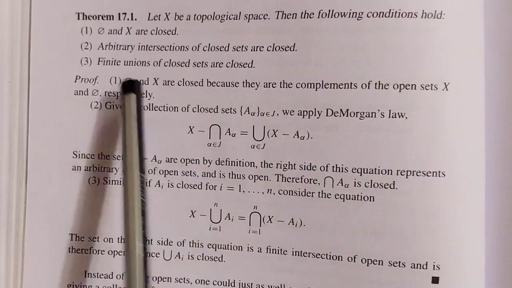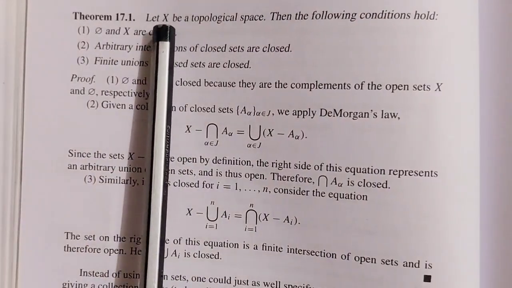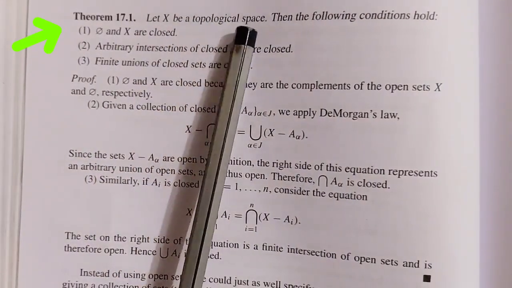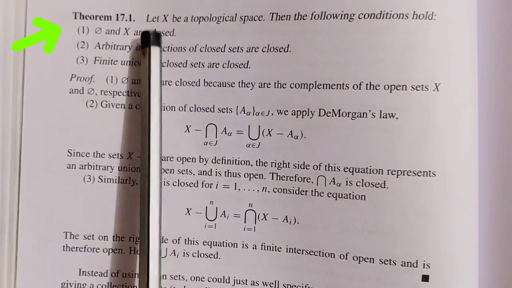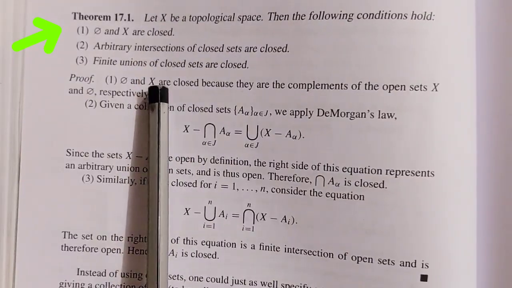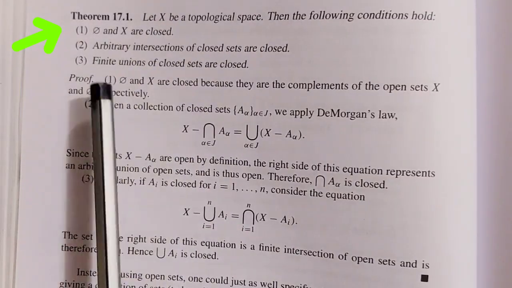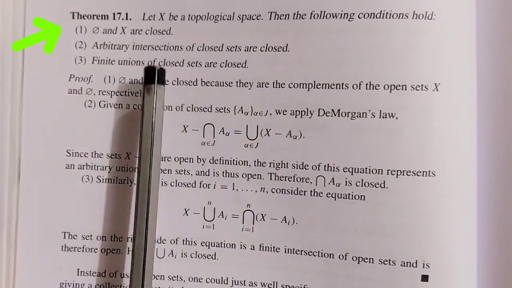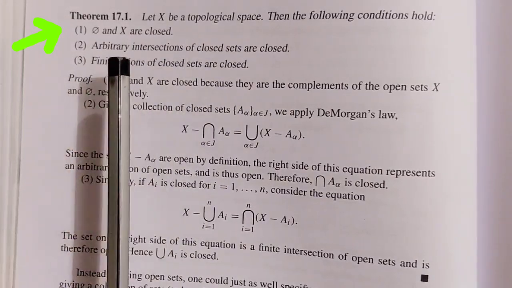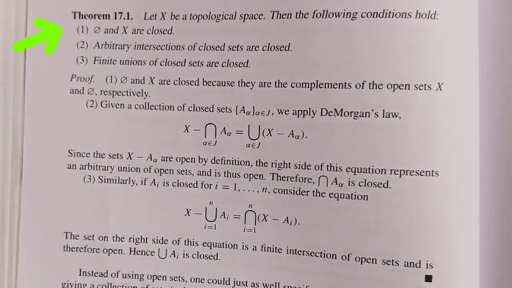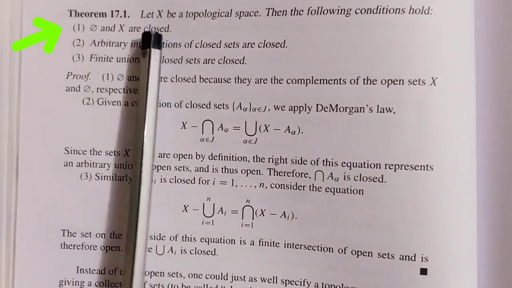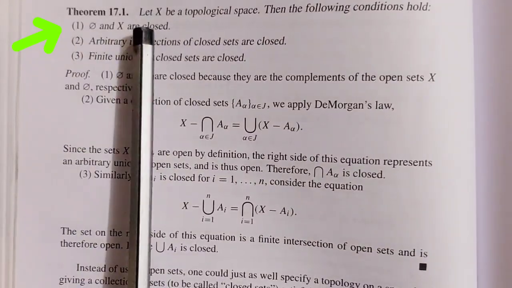Let's prove this theorem. For proving this, you have to consider the sets within the topological space. With the help of topology only, we are going to prove all these three statements. When you see the topology definition, you can see the similarities between those. Firstly, phi and X are closed. In order to prove this, you already know it is a topology.